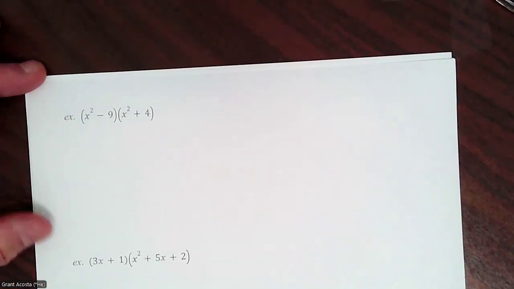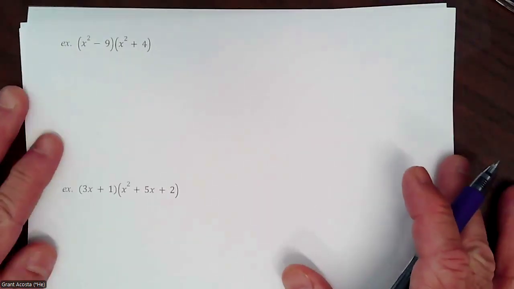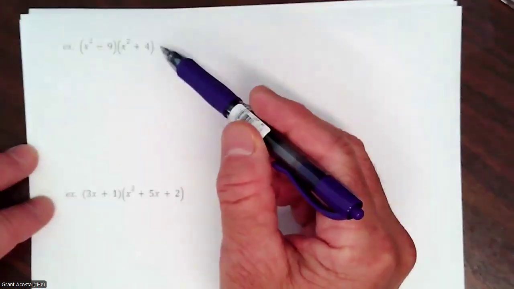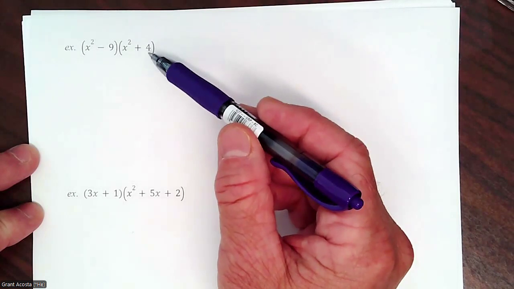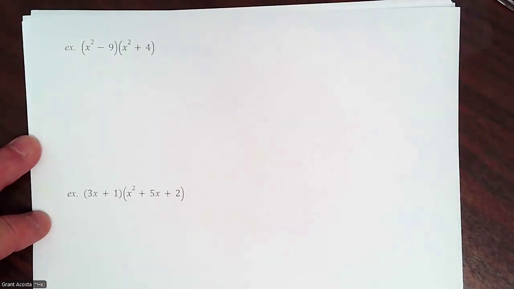I don't really like the box method so much, so I will either be FOILing or, in some cases, maybe I will multiply vertically. So if you want to pause the video, take a second to multiply this out, and maybe even the next one. And then we'll do them together.